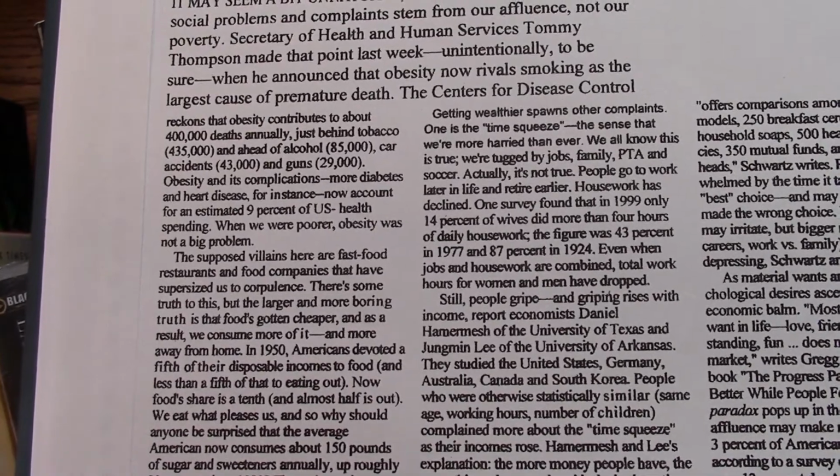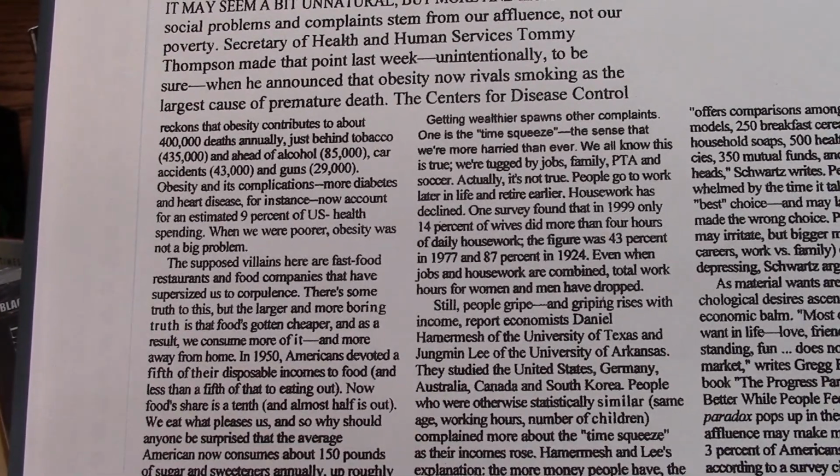So he says that we've got a lot of problems and we got all these statistics. Nobody's going to remember those statistics. But then look at the end of the paragraph. When we were poor, obesity was not a big problem. Oh, now we want to read topic sentences very carefully here. The supposed villains here are fast food restaurants and food companies that have supersized us to corpulence. So did you notice we were talking before about obesity? And what's the word in the topic sentence here that lets us know it's still dealing with obesity? Do you see it? It's that word corpulence. If you didn't know that one, you would look it up and go, oh.